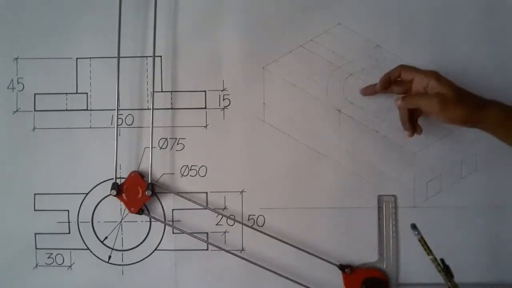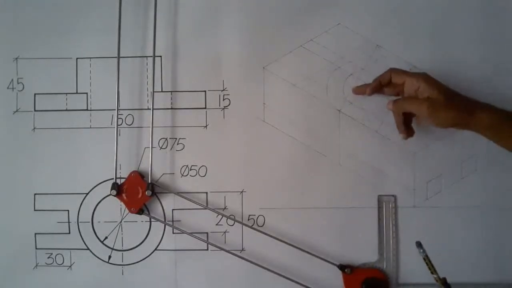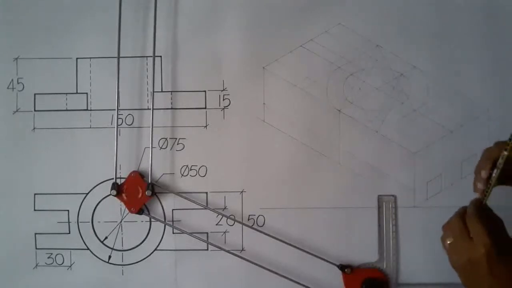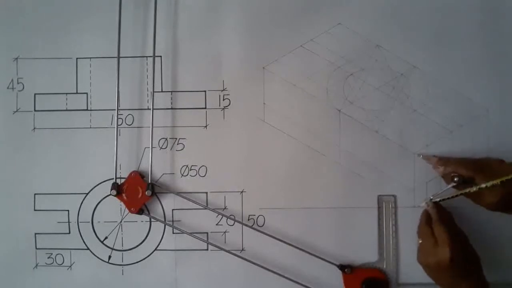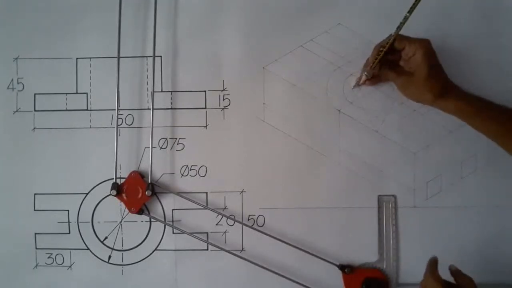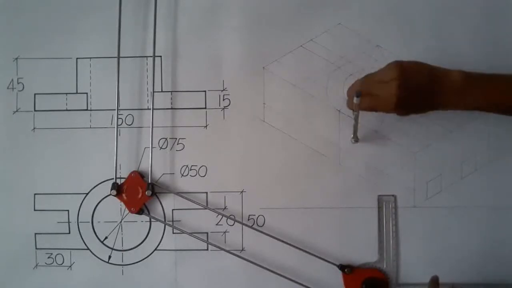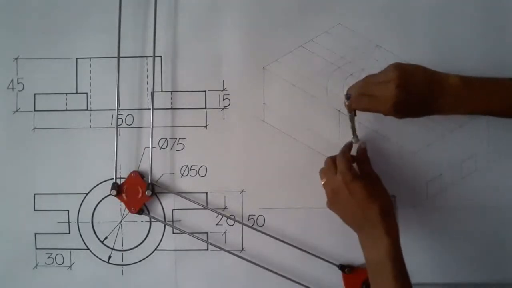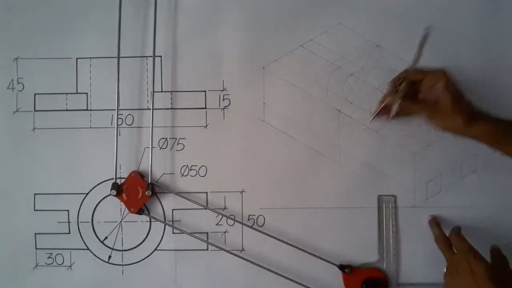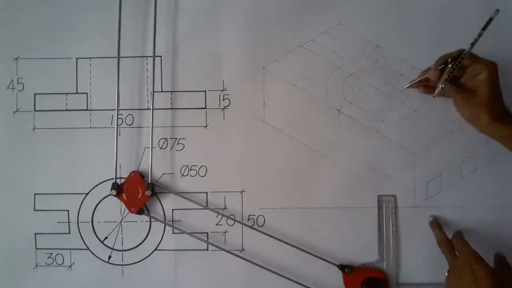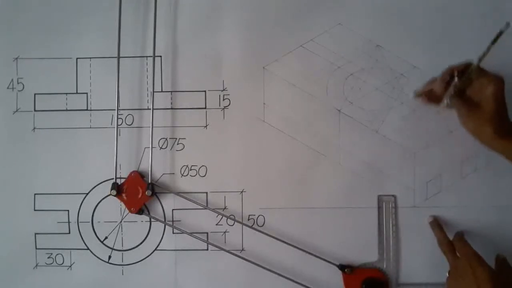The distance by which we have to shift the center is exactly equal to the height of the object. So the center is shifted by the height. Similarly, this center is shifted by the height.